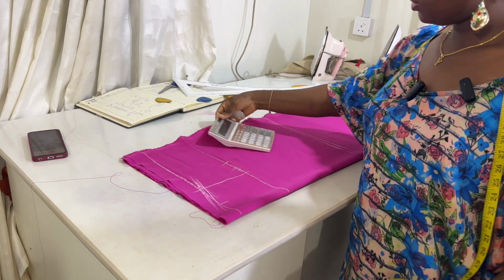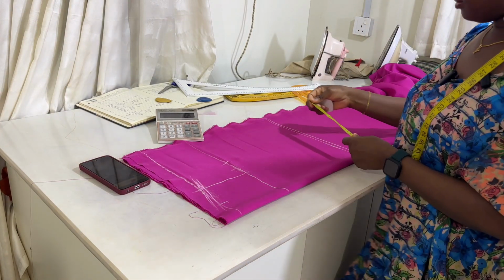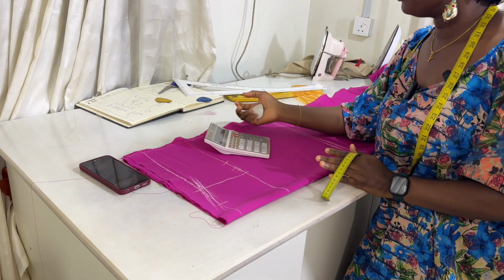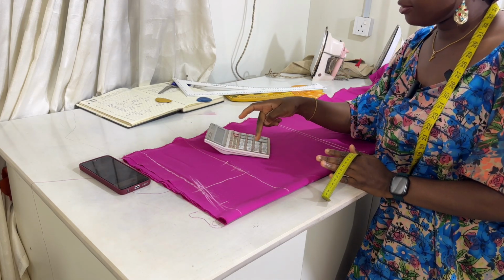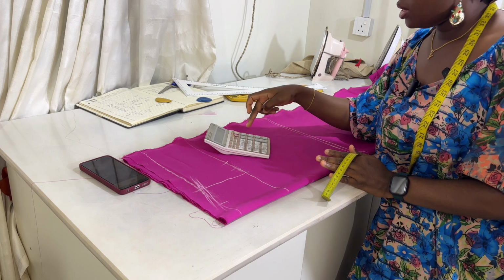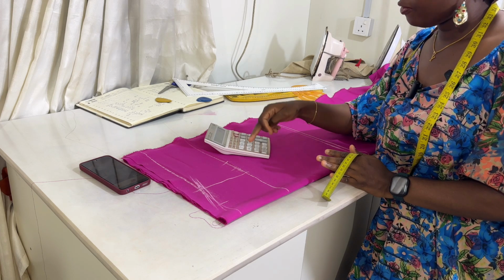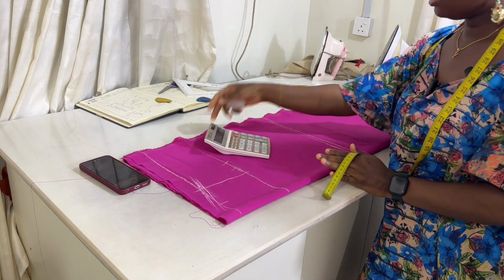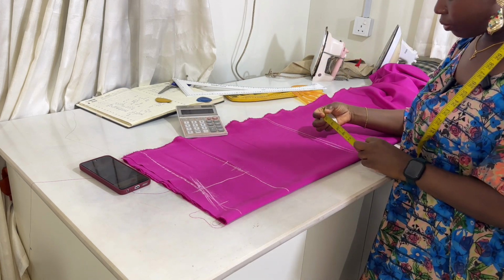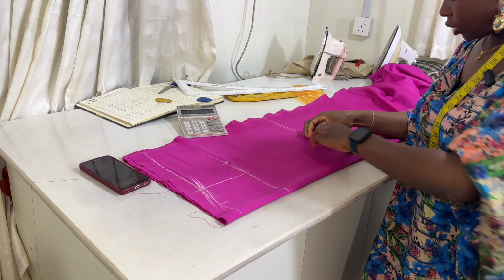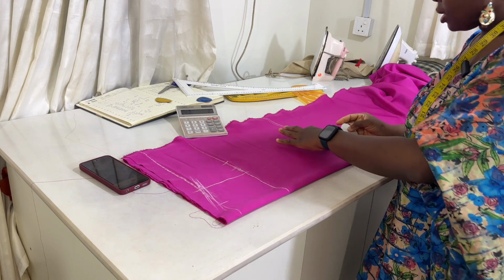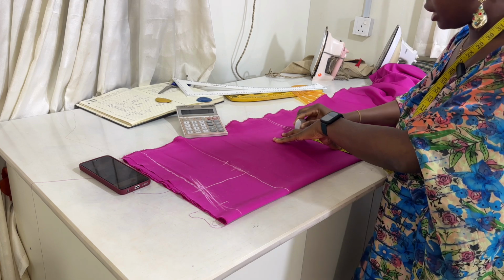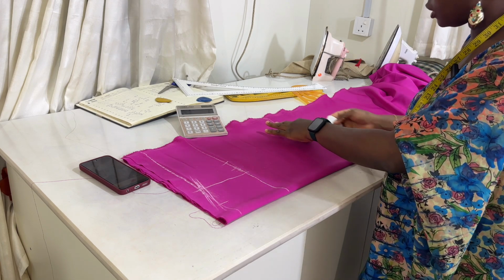Okay, so at the hemline, let's put the hip divided by 4. What's the hip? 28.5. 28.5 divided by 4. That will be 7.1 something. So you put the 7 point whatever there. Then because it's A shape, we are adding extra 2 to the hemline. 2 inches, then you put your seam allowance.